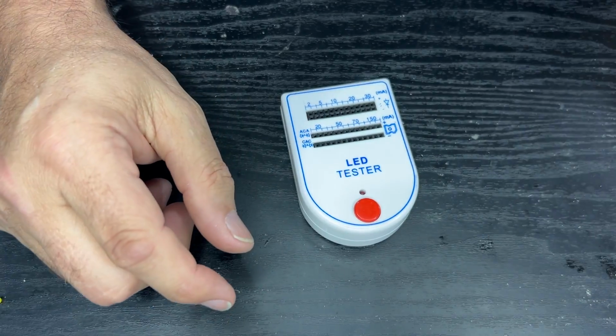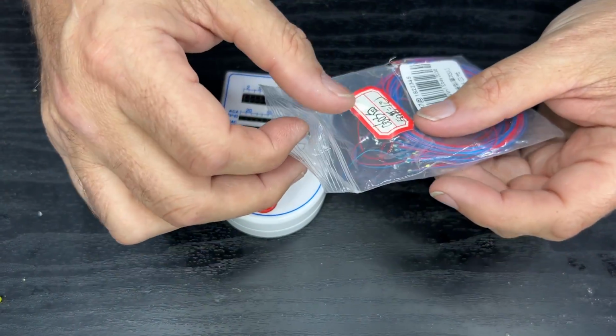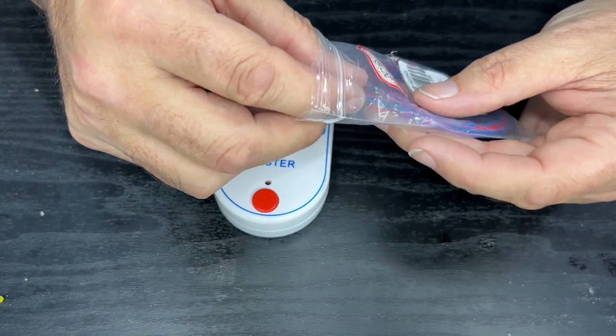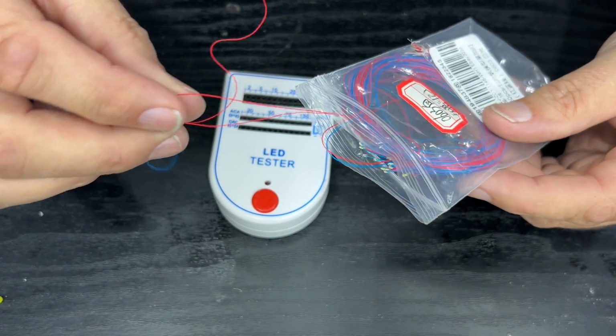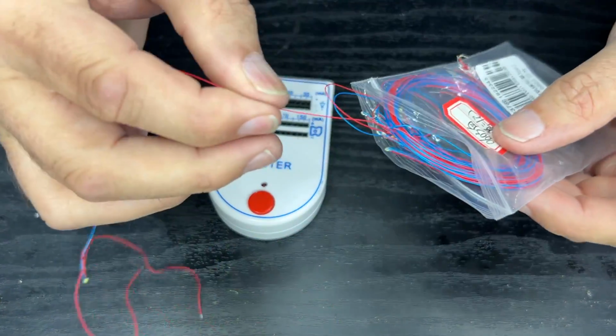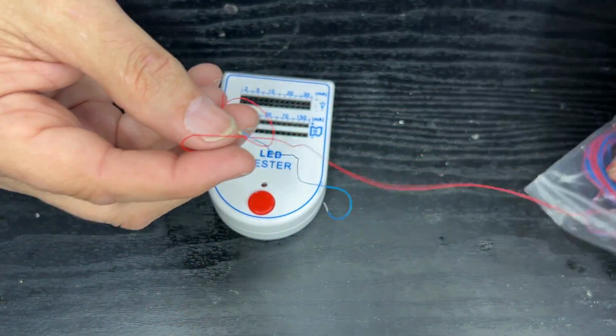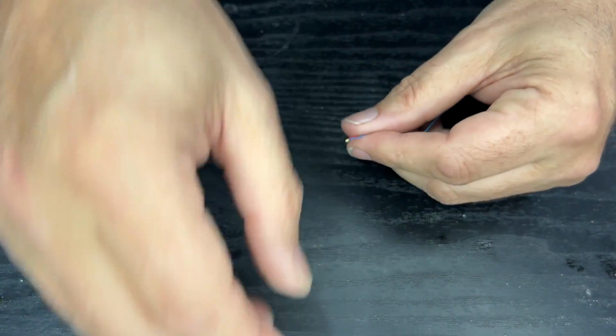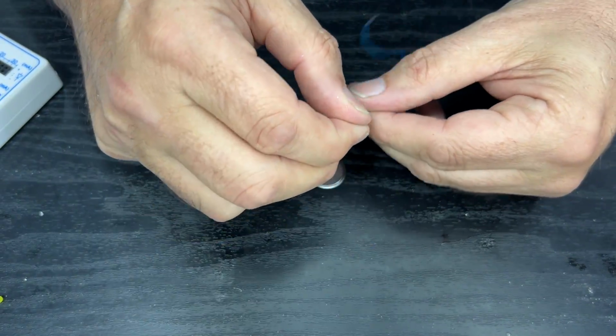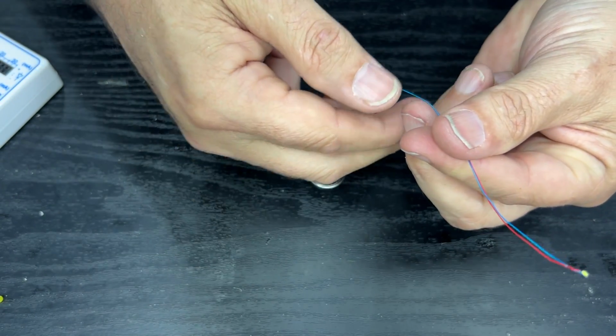Now, the one thing I can't really test with this is the micro LEDs. They're just way too small. So let me drag one out. Oh my goodness, it's like micro spaghetti. Let's see if we can get one out, and we will try it just with the little battery. I think you'll be amazed at how bright these little things are.